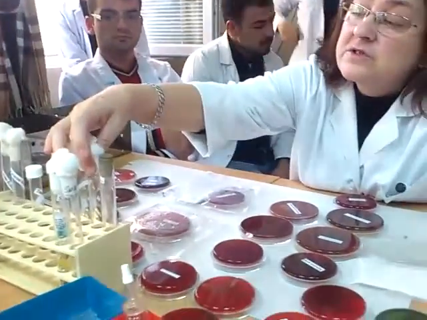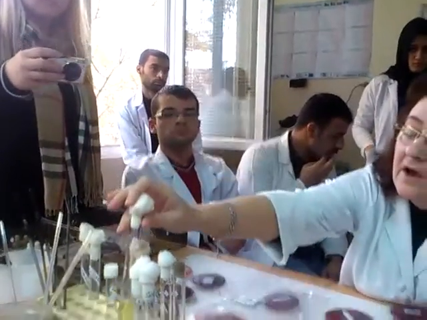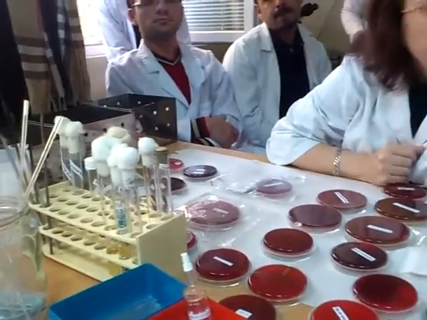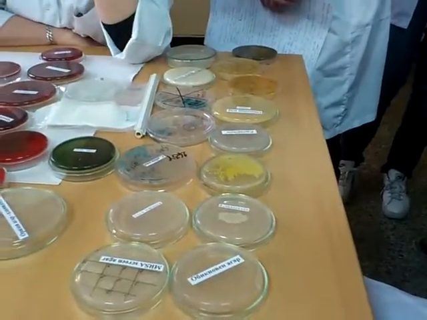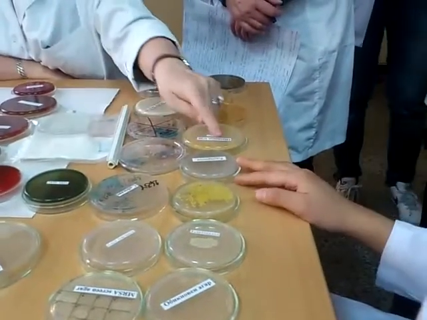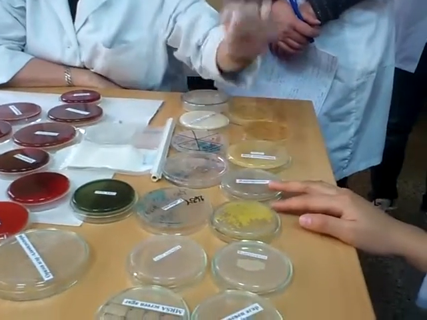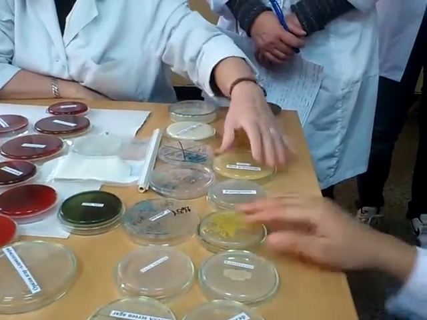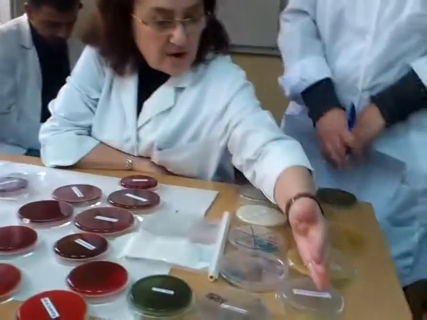Here is the cotton deposit of Bacillus anthracis in glucose broth. Here the pigmented colonies of Staphylococci saprophyticus, Pseudomonas aeruginosa with green rough colonies, Proteus species like waves here. All these are common agars.